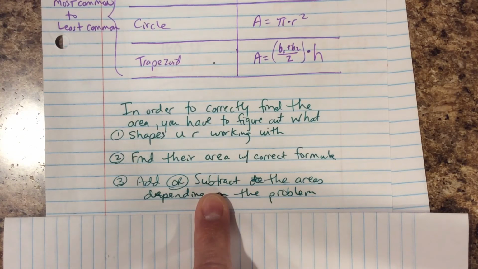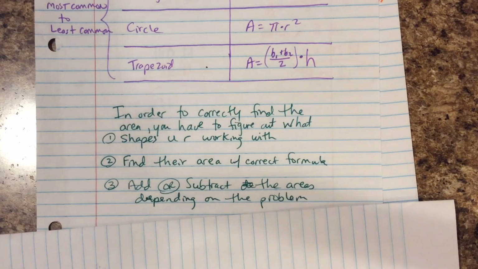And if you look at number 4 on page 634, at the top there, example number 4, you'll see that they've got a problem worked out where you have to find the area of the rectangles and then subtract the areas, because you're not going to fill the entire space with water.